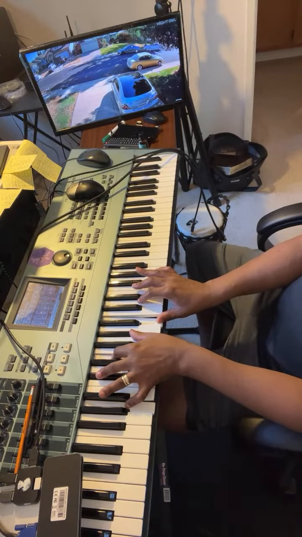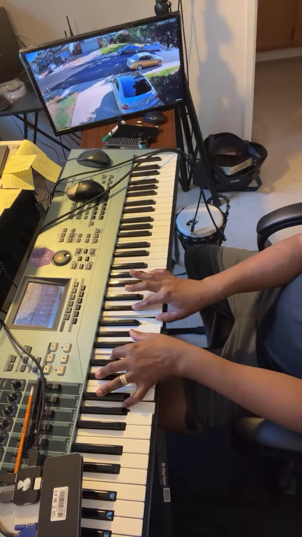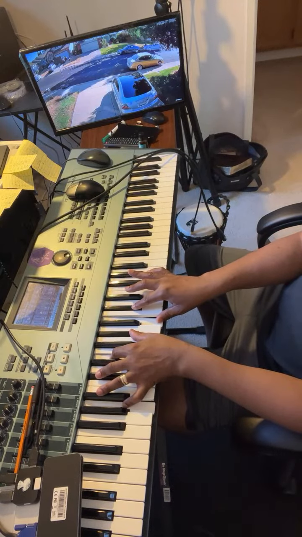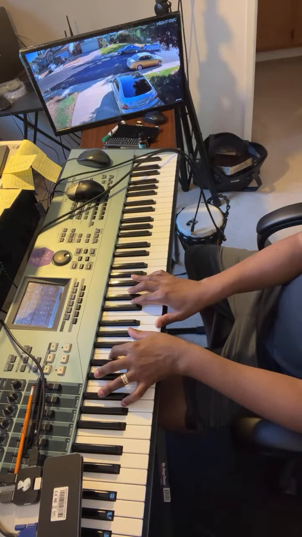Now I just need to know what's my next move. What comes after the 9? 11, right? I know 10 and 11. My 10 doesn't change anything. So I need to go to what's my next number? 8, 9, 10, 11. It's going to be a major chord, right?